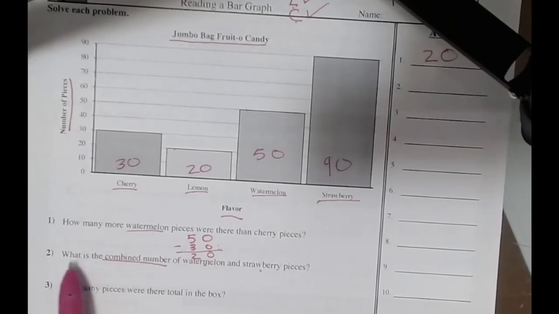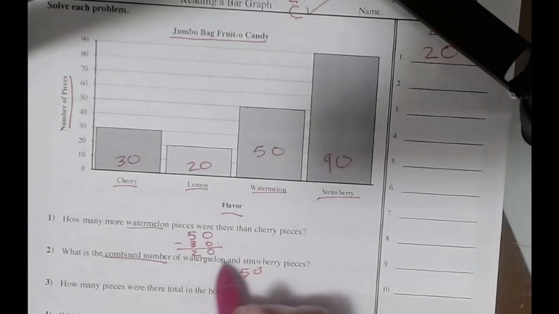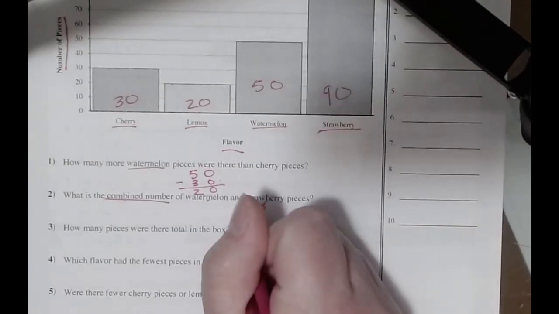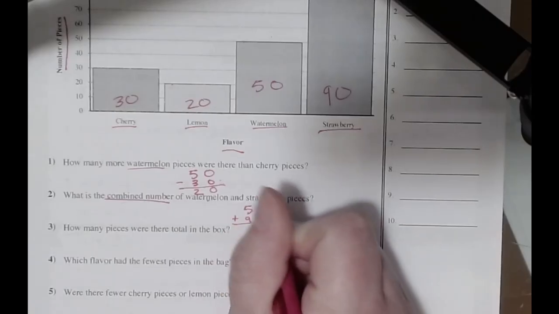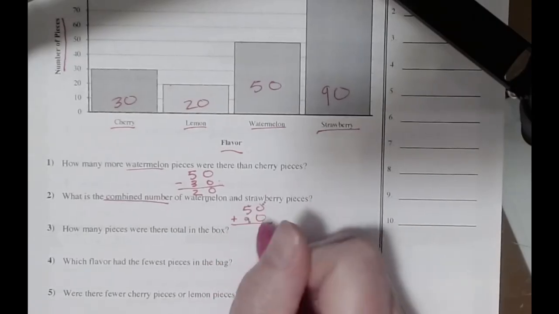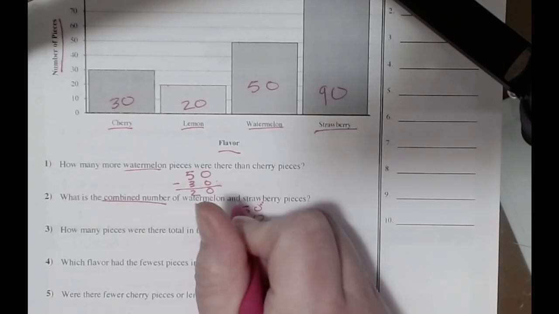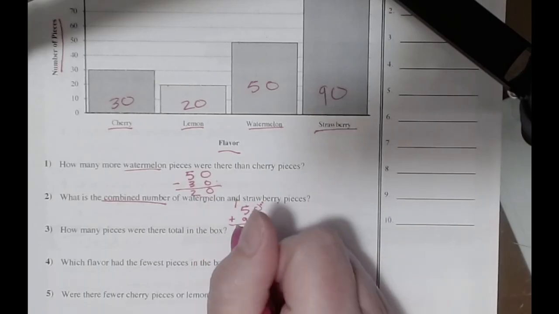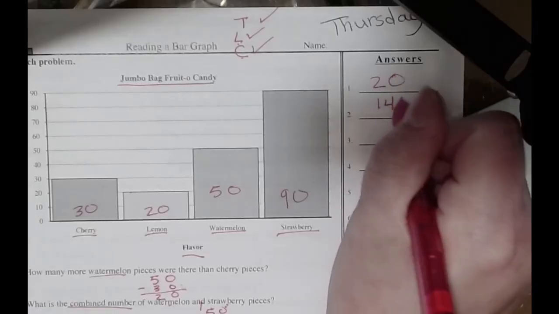Okay, so now what is the combined, which means I'm adding, number of watermelon? That's here, it's 50. And strawberry. Strawberry's right here, it had 90. So 50 plus 90. 0 plus 0, 0. 9 plus 5 is 14. Carry your 1. 1 plus nothing is 1. So I got my show work and an answer.